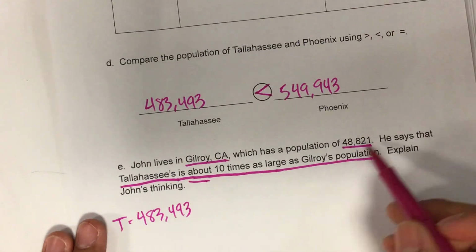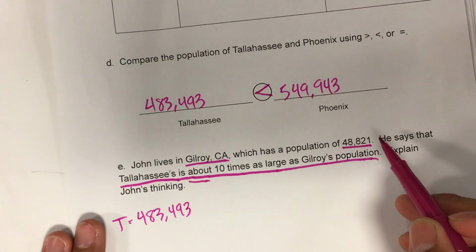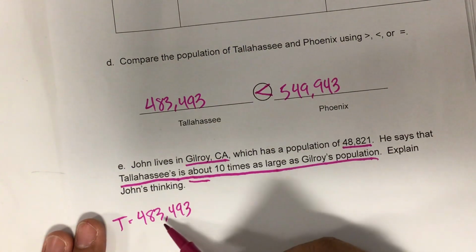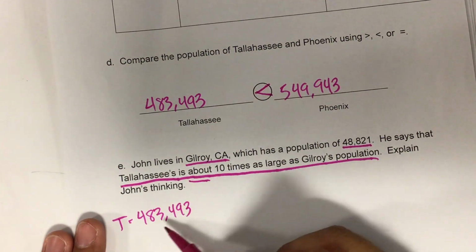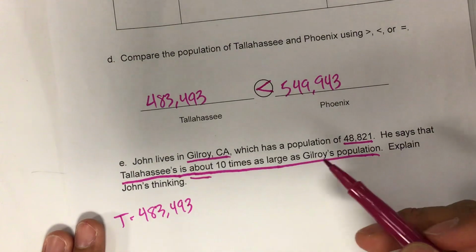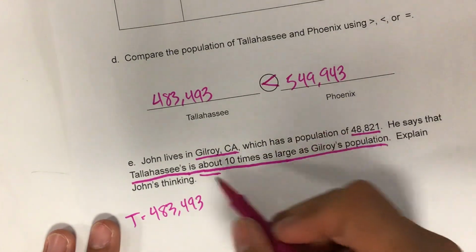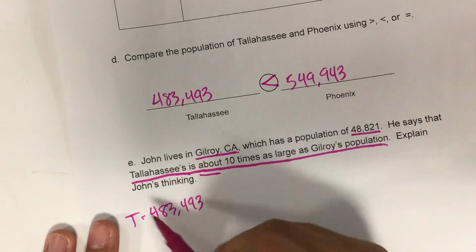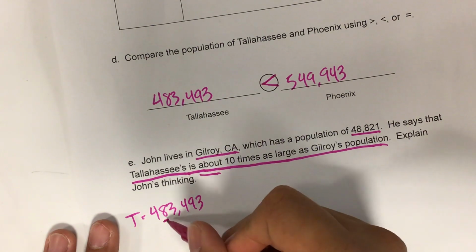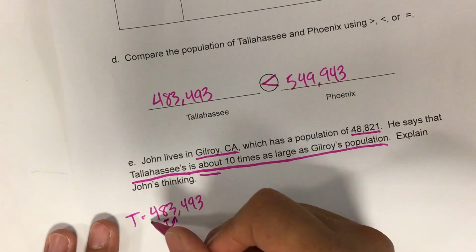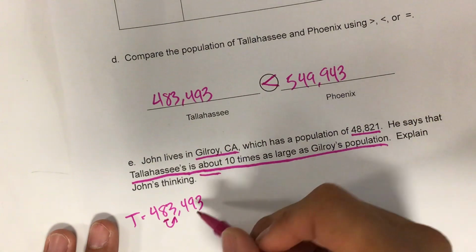And we need to see, if we multiply the population of Gilroy times 10, will we get close to the population of Tallahassee? Or we can make it easier, since it says about, we can round. I want to choose to round to the nearest 10,000. And you could round to the nearest 100,000 also if you like.